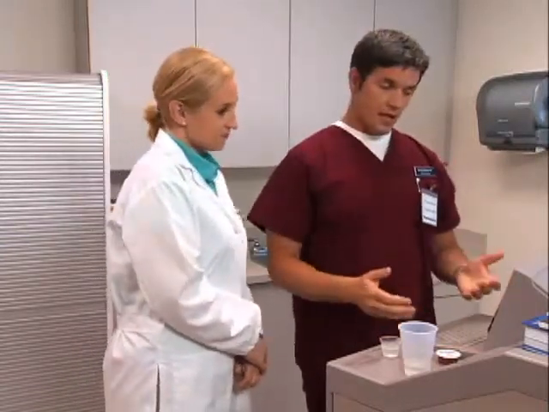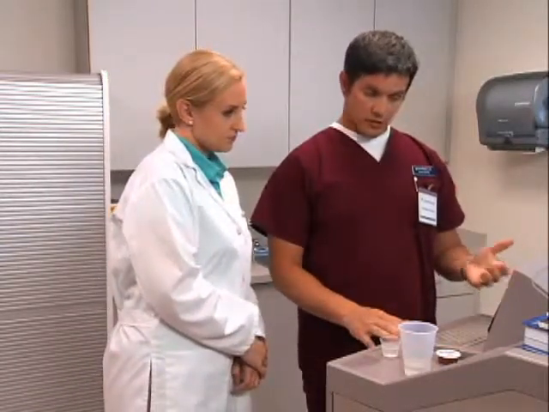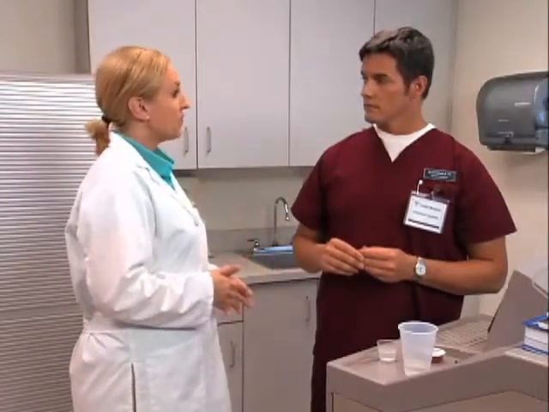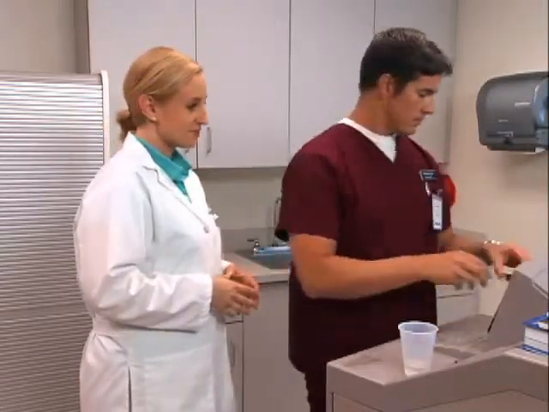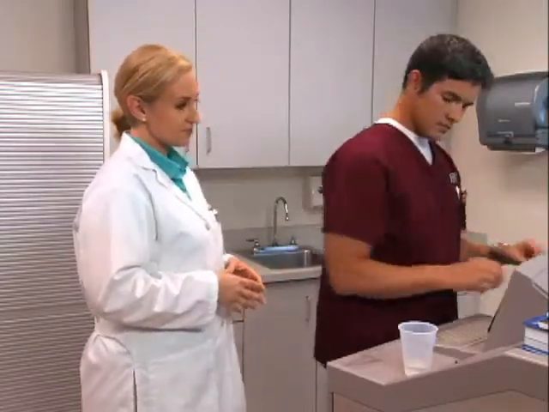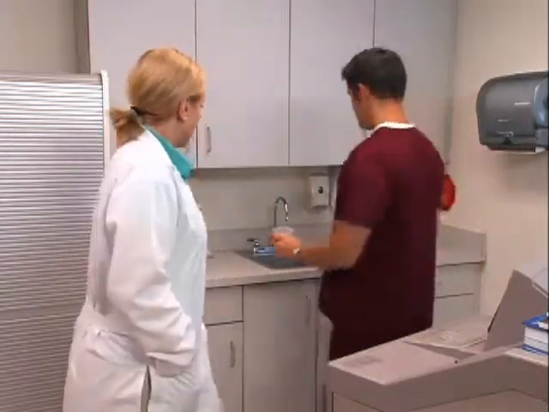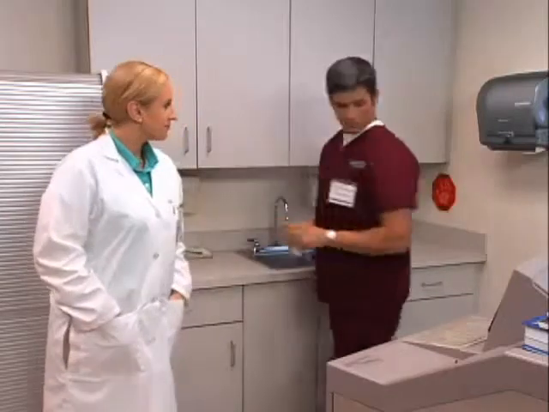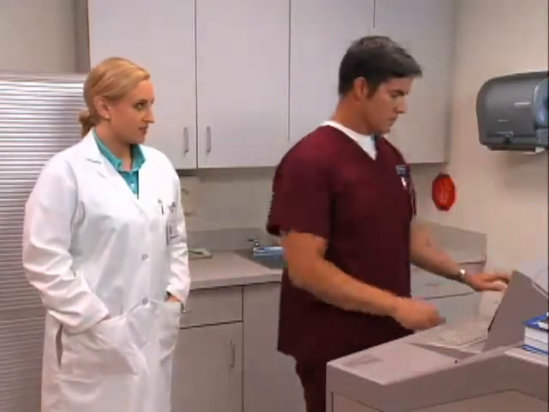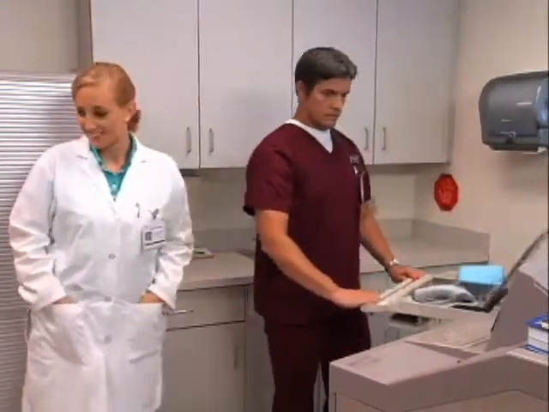Okay, so I'm ready. And I sign out of the medication supply unit before we go. And bring the bedside computer, right? Yes, and when you transport the medications to the patient's bedside, be sure to do it carefully and keep the medications in sight at all times. Okay.